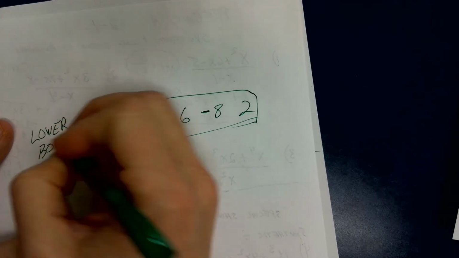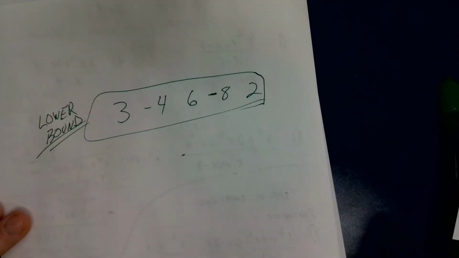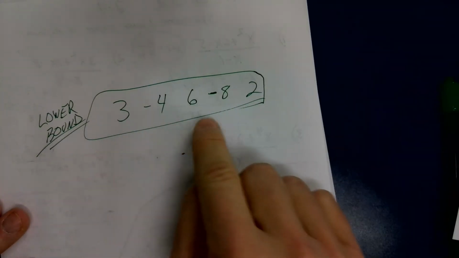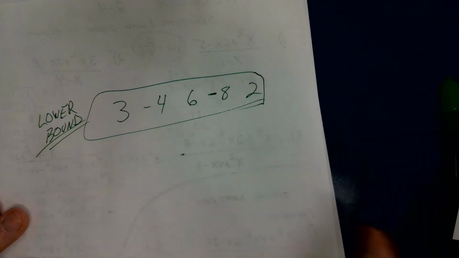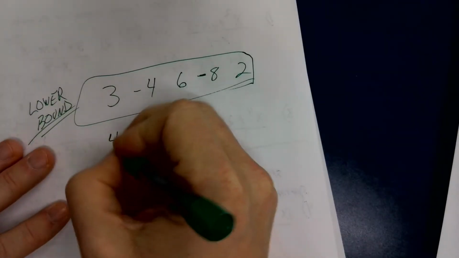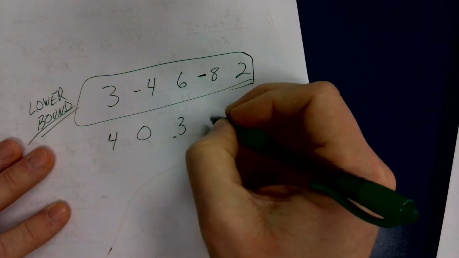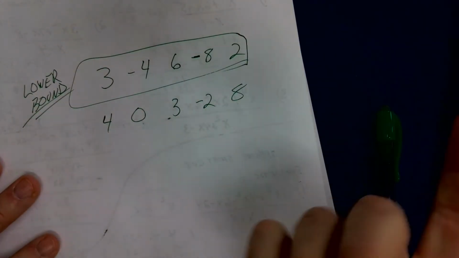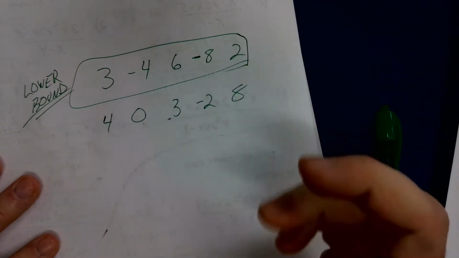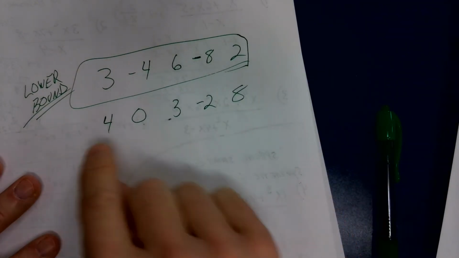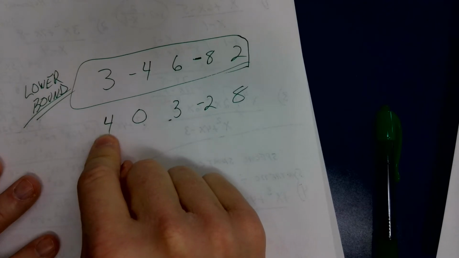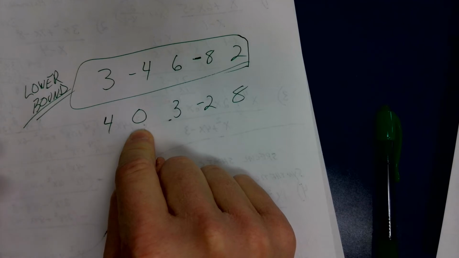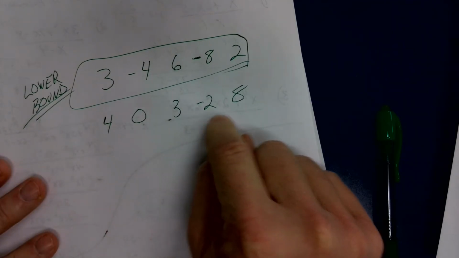And I know some of you are like screaming into the mic going, Mr. Bells, can't I just say it's positive, negative, positive, negative, positive, or negative, positive, negative, positive, negative? No. Here's why. If my numbers were 4, 0, 3, negative 2, 8, do those alternate between positives and negatives? And the answer is no, they don't alternate between positives and negatives. However, this one is non-negative, correct? 0 is not positive because it's neutral, not negative, not positive, not negative.